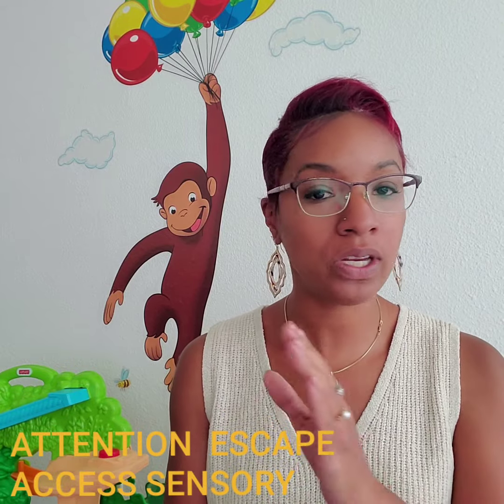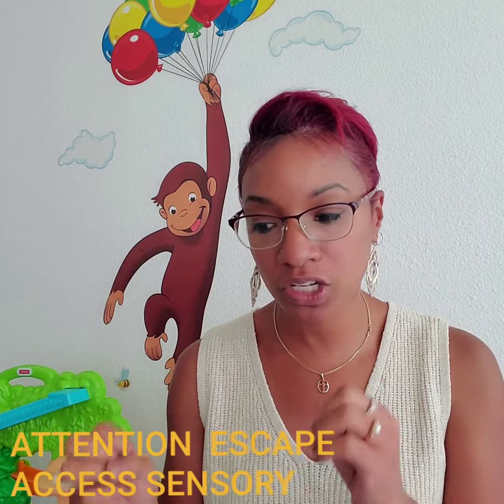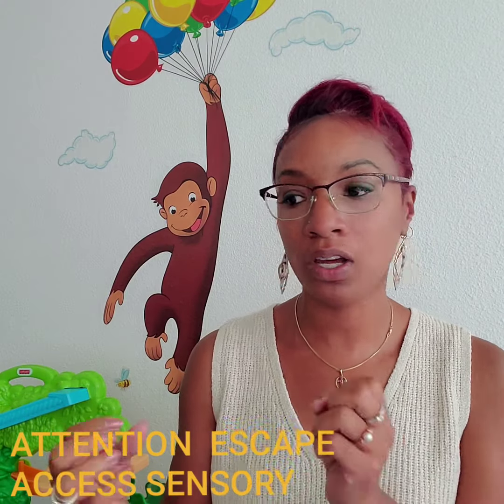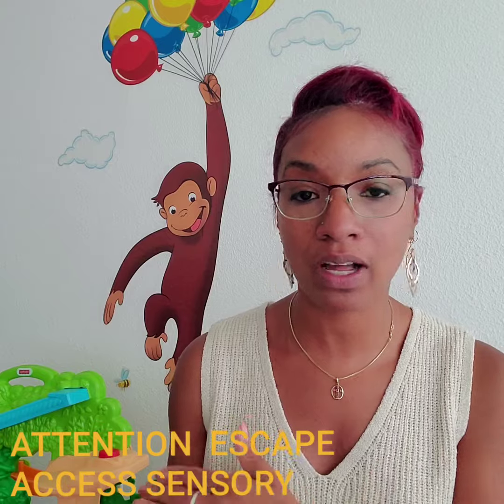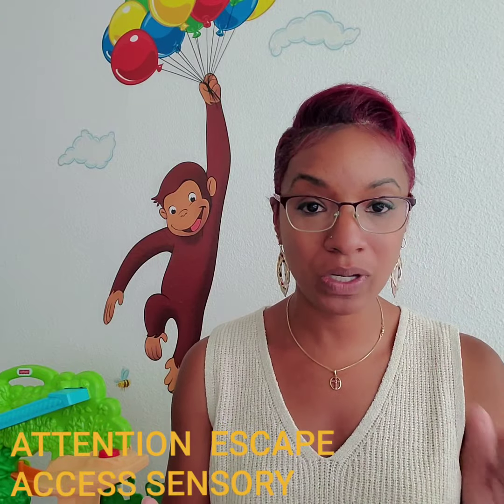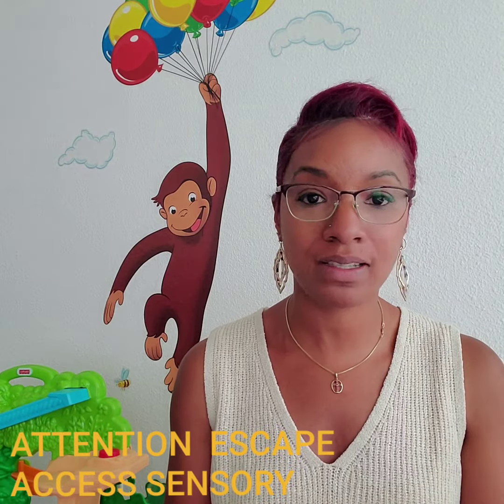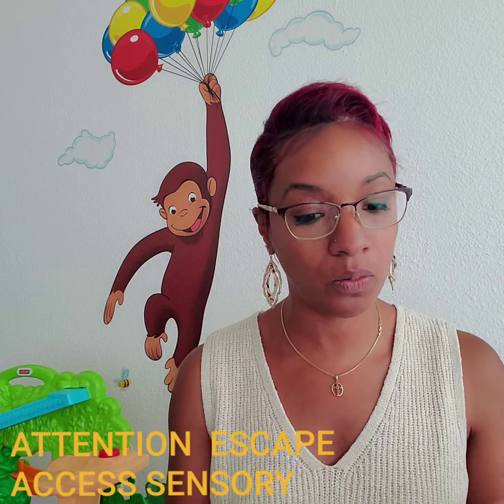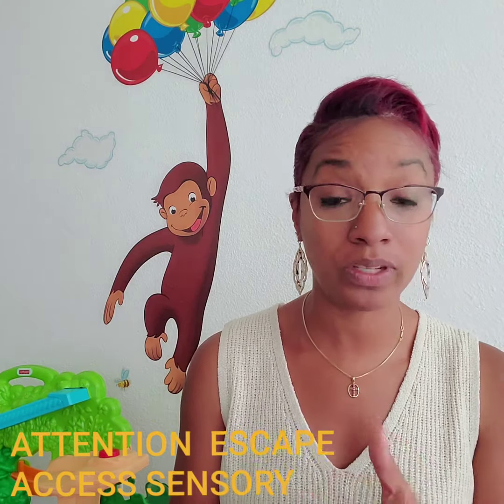And again, we don't go just based on one instance. We actually do our due diligence. We take our data for at least 10 different trials across 10 different settings. And we see, okay, was it access this time? What changed in their environment? Was it access? Was it attention? Was it escape? Was it sensory?